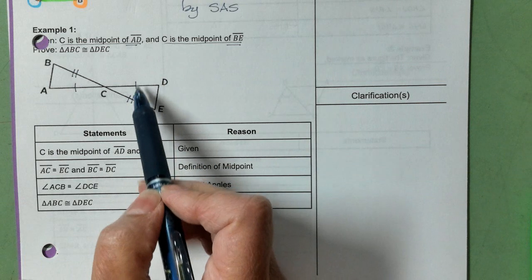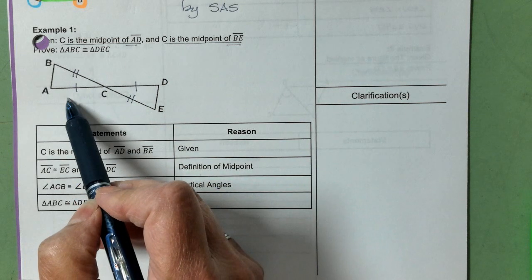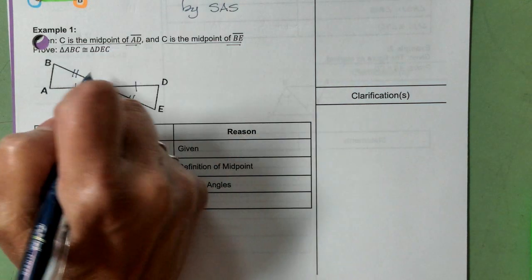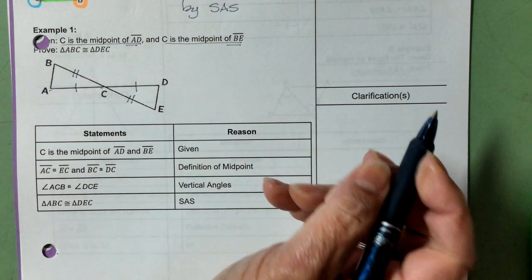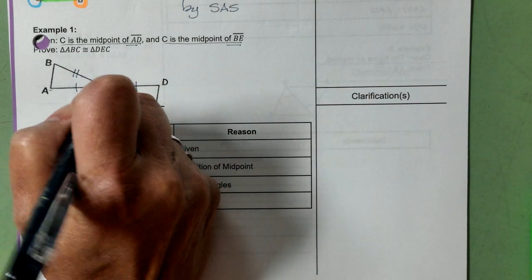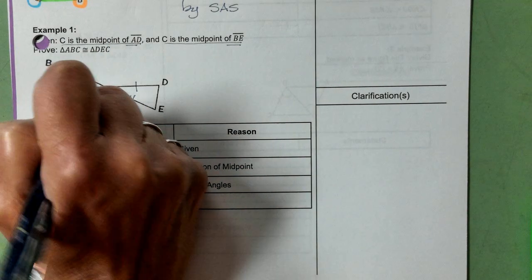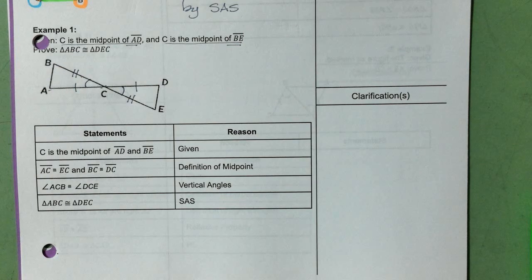So we have our two sides that are congruent. Notice that angle BCA and angle ECD form vertical angles. Since they form vertical angles, then we know that they are congruent.